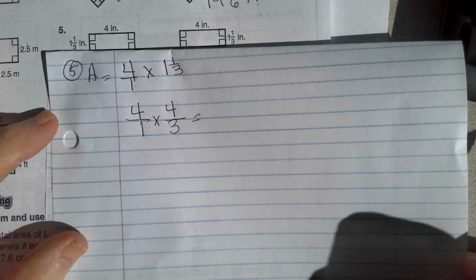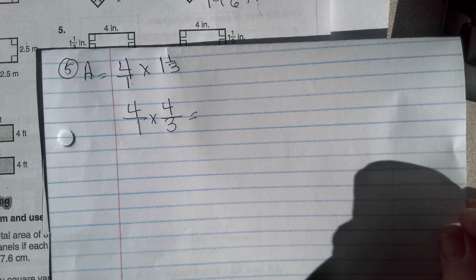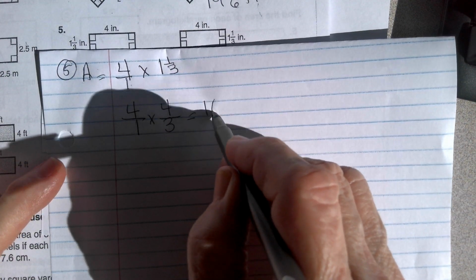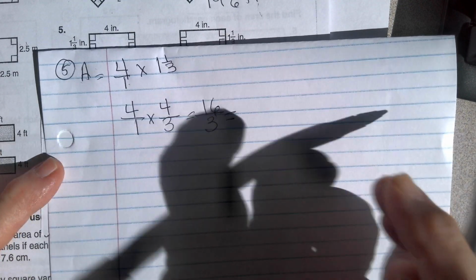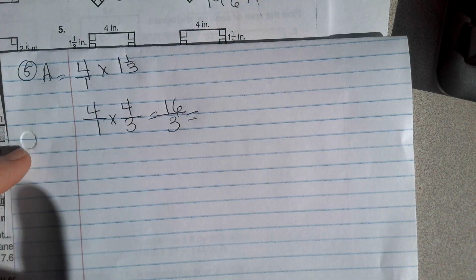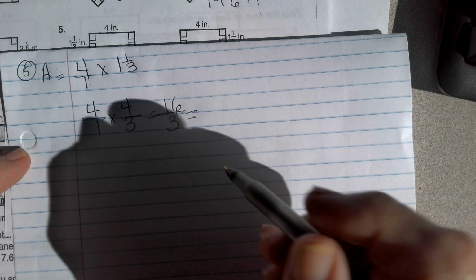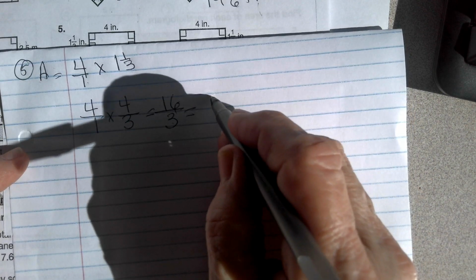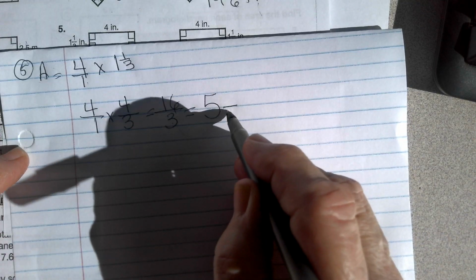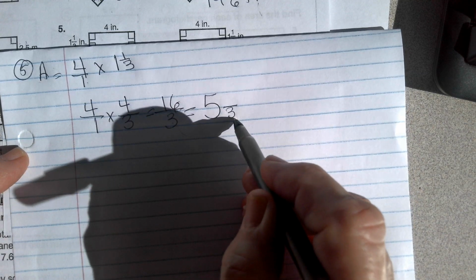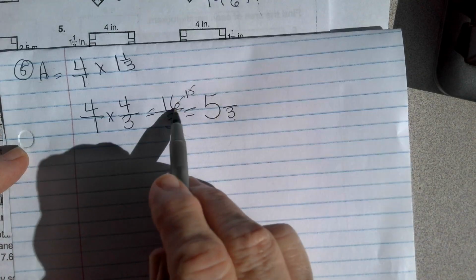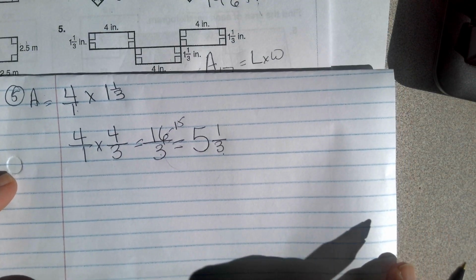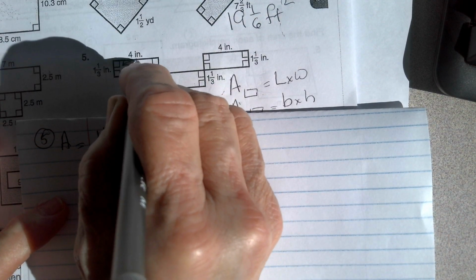There's nothing that can reduce on the top or bottom, so what do you need to do? Multiply straight across. And let's see if we could get this mixed answer mentally. 16 divided by 3. How many whole times will it go in? 5? Yeah. Okay. Any leftovers are going to go in a size 3. 5 times 3 is 15. How many are left over? 1. So that means that this is 5 1/3.